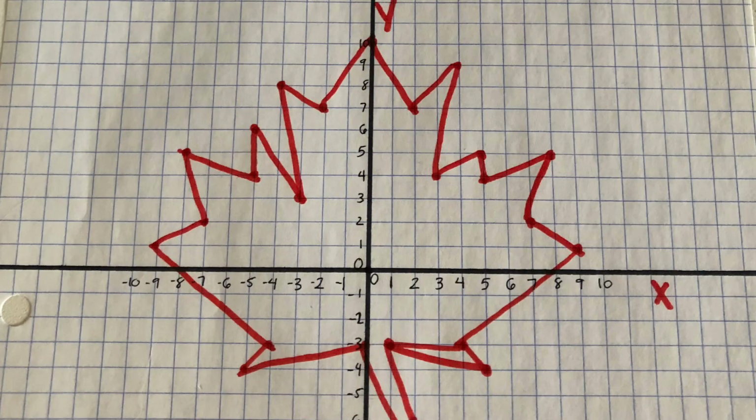And this is the final product of all of the ordered pairs that we plotted and connected the dots to. And as you can see, even Miss V makes mistakes, so don't worry about it.